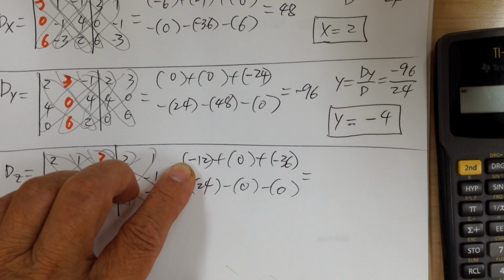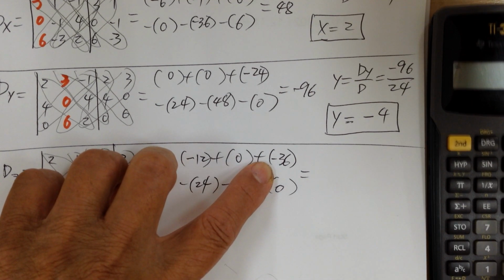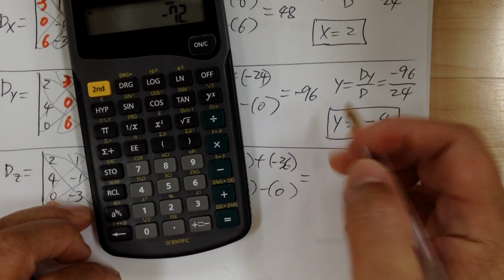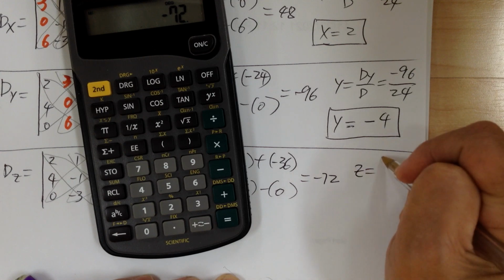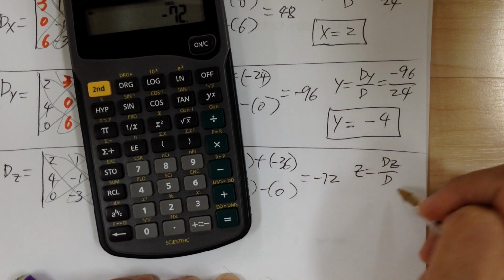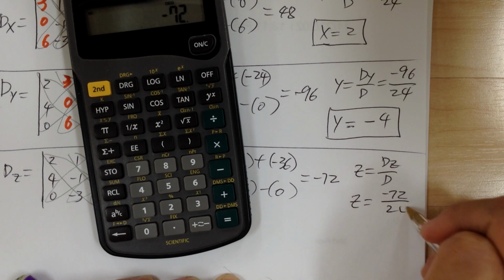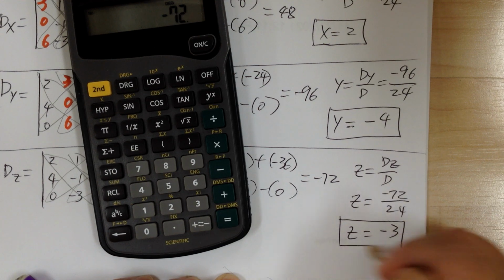So negative 12 minus 36 minus 24 equal negative 72. Okay, so z equal to dz over d. So z equal to negative 72 over 24. So z equal to negative 3.